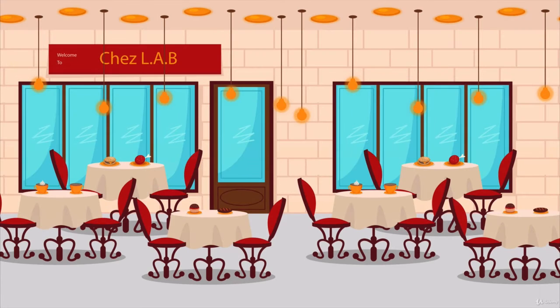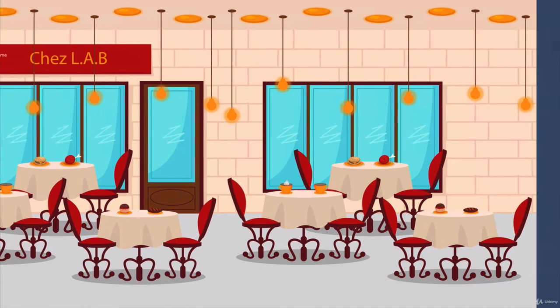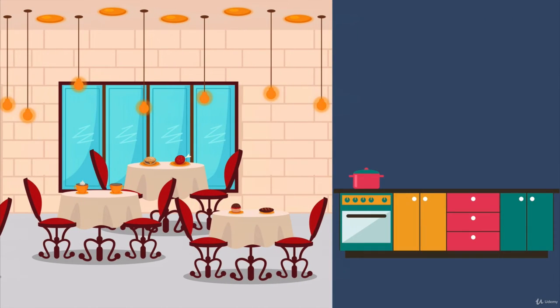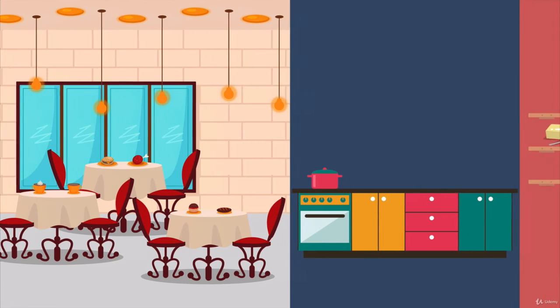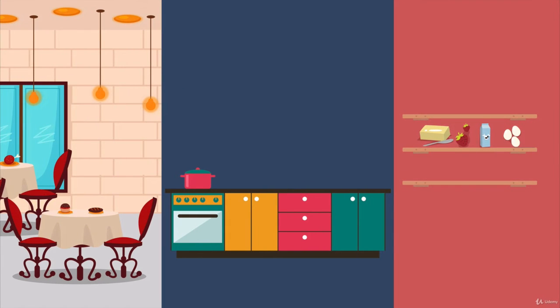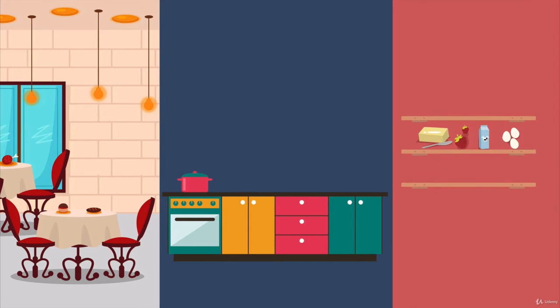Now, a really great analogy for a full stack web application is that it's kind of like a restaurant. So there is a front of house, this is the main restaurant where your clients will sit down and have dinner. But then there's also the kitchen, right, which is where the cooking is mostly happening. And finally, there's also the larder, which is where you store all of your ingredients and everything you need to make the food.